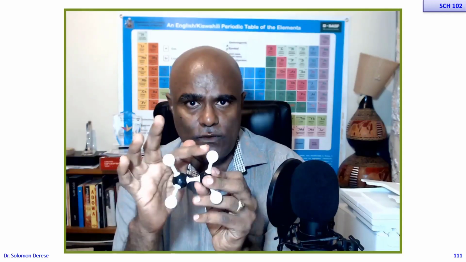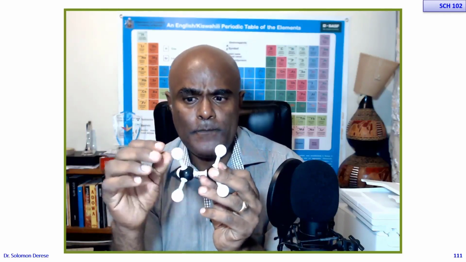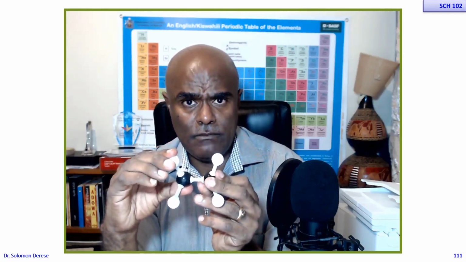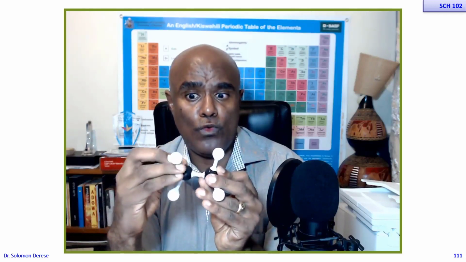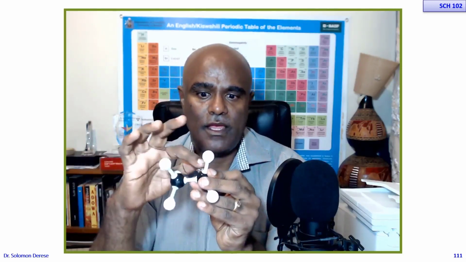So when it is in the eclipsed conformation like this, this hydrogen and these hydrogens are very close to each other compared to the staggered conformation. So in the eclipsed conformation, you have these electrons of this carbon-hydrogen bond, and then you have these electrons of the other carbon-hydrogen bond.